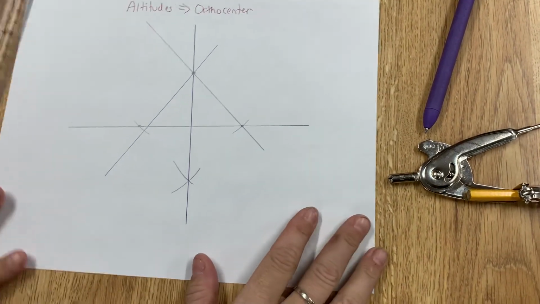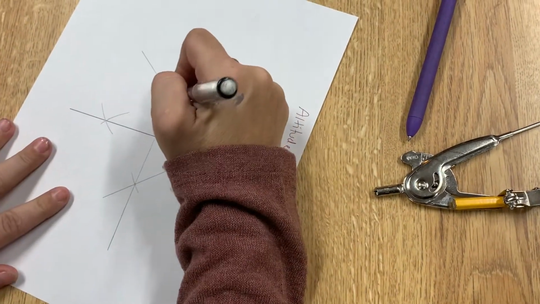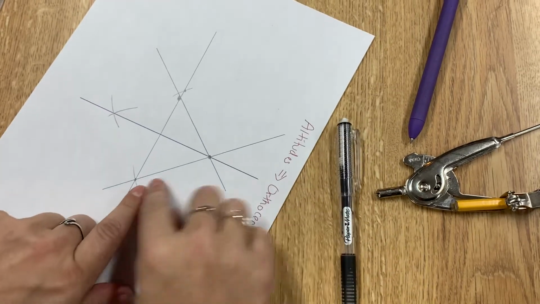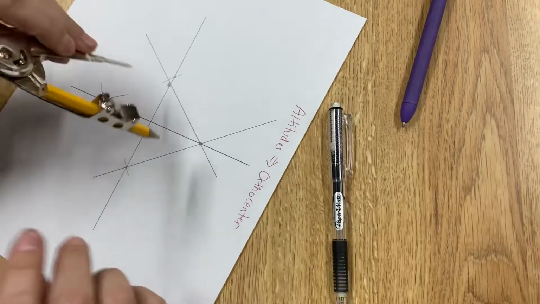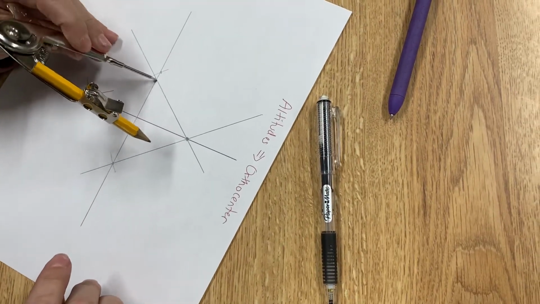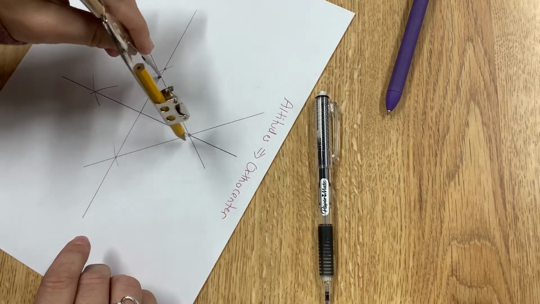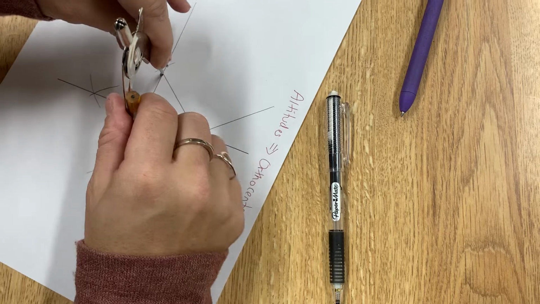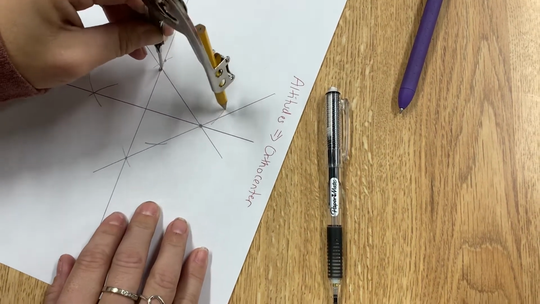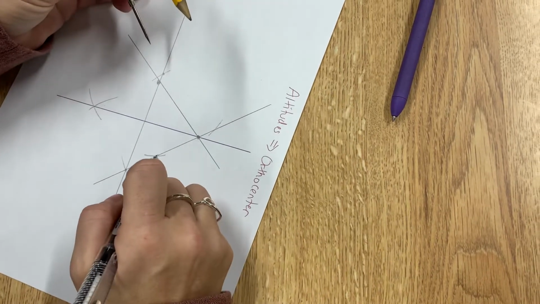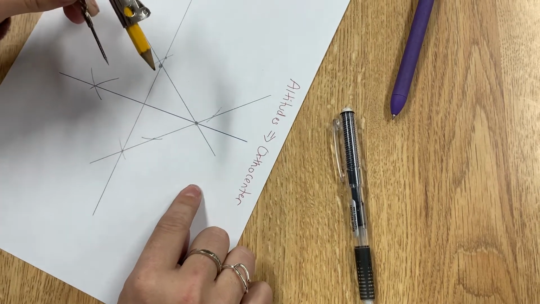I'm going to do two more, twisting my page around. My next one is going to start at this point, and it's going to intersect this line at a 90-degree angle. So I'm going to put my compass on that intersection, and I'm going to make sure that it hits this in two locations, and it does. So I'm going to go ahead and mark it there and there. Now I'm going to use these two intersections for my next step to make my X out here so that I can draw my altitude.